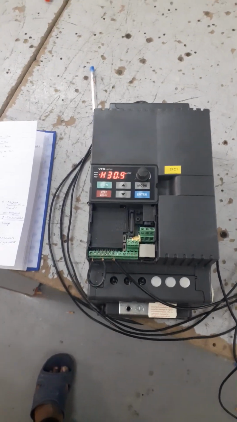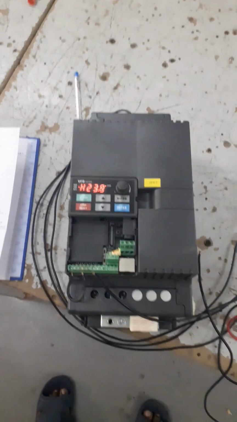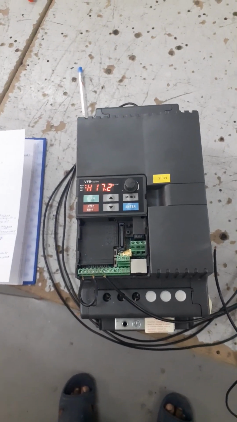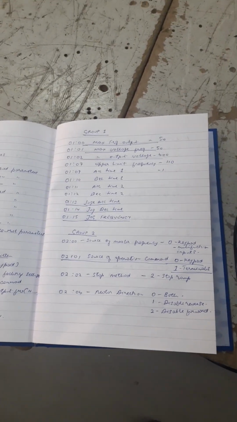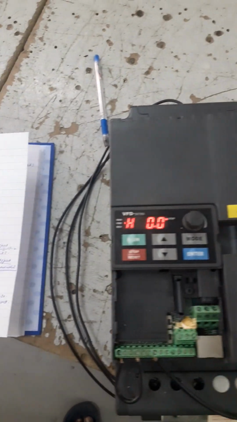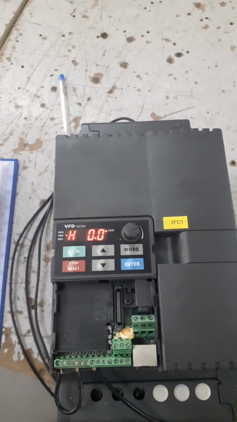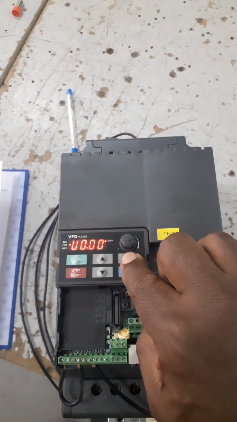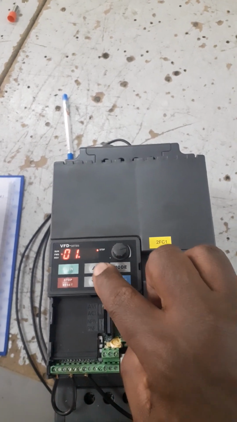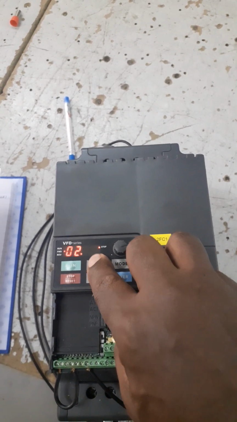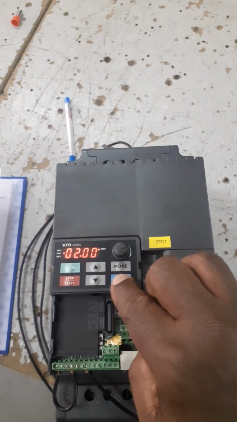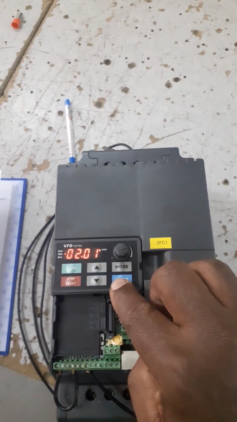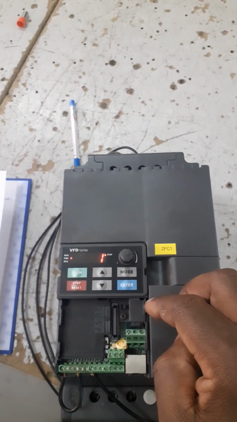Now, how do I go about changing to run from the keypad? It is that program indicated there, 02.01. So I go there, enter, go up, enter, 02.01. I select 1.